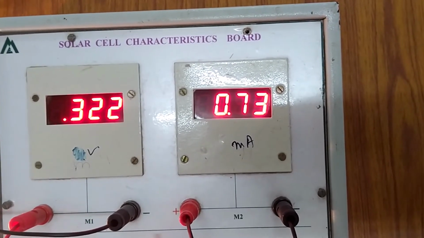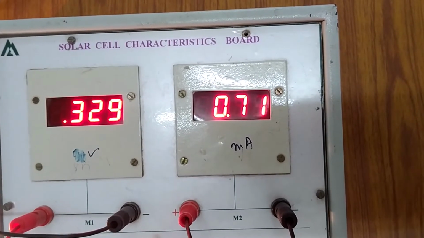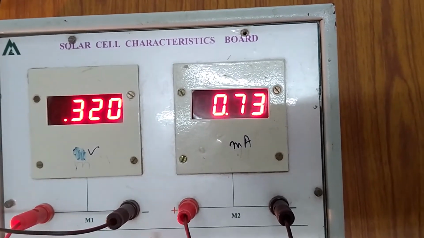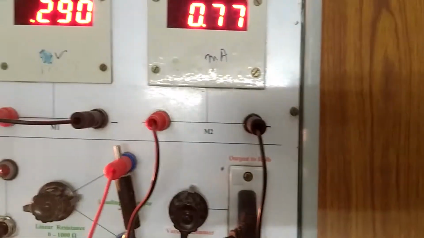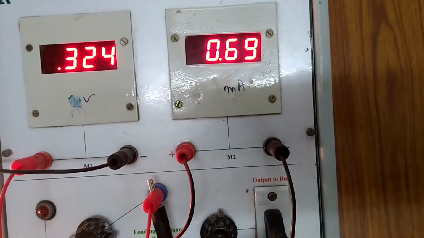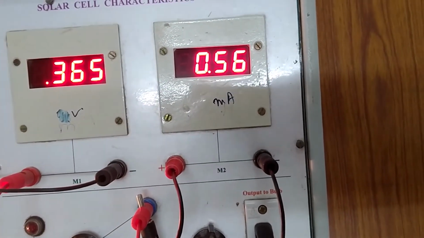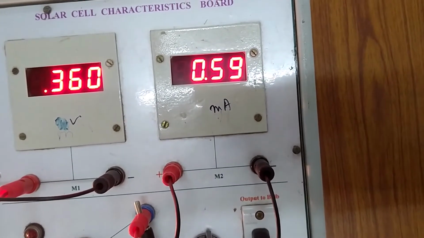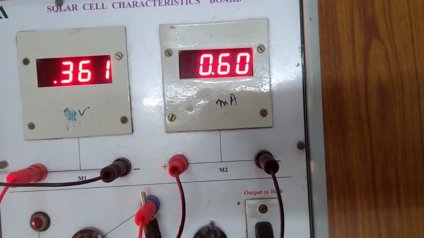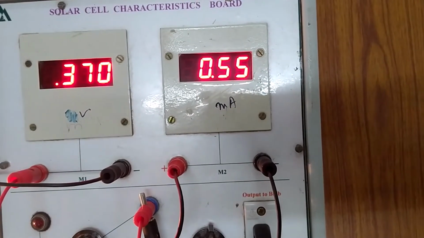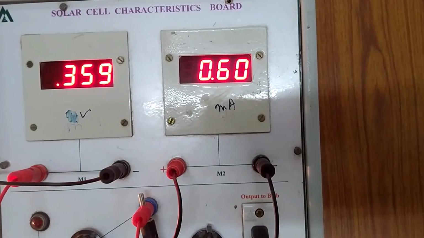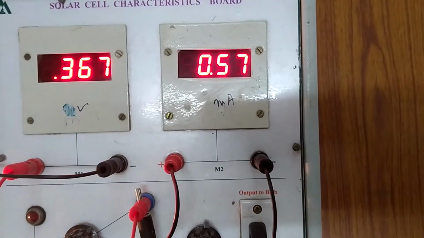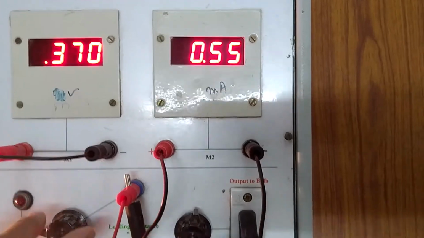Yeah, the fluctuations are there, therefore 0.31 I am taking, corresponding value is 0.73. Okay, 0.73. Sorry. Then I have increased the value further and I will find out what is the corresponding current value. Now it is 0.3, okay, 360 approximately I am taking, current is 0.60.